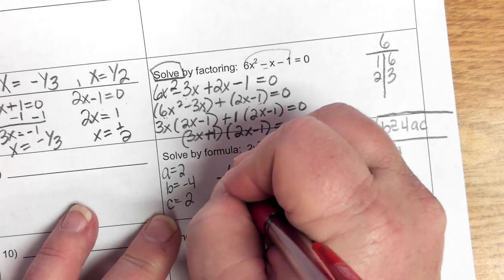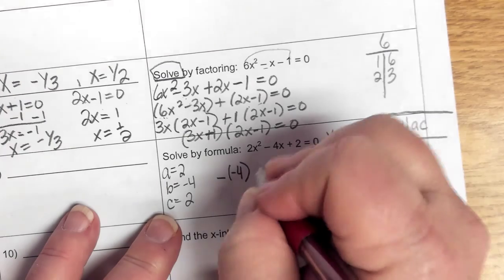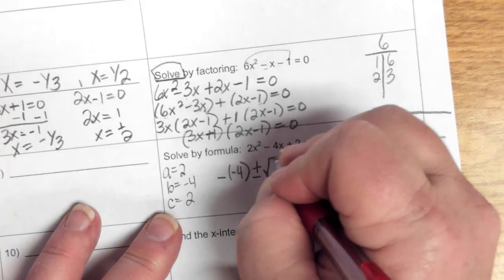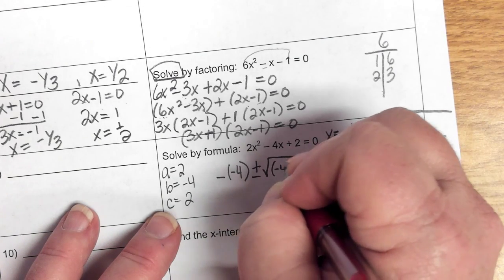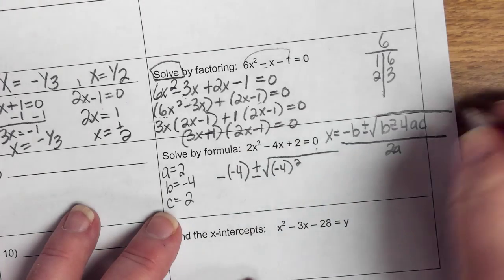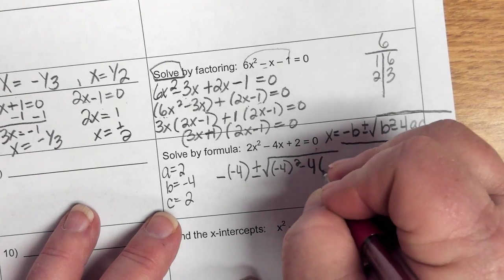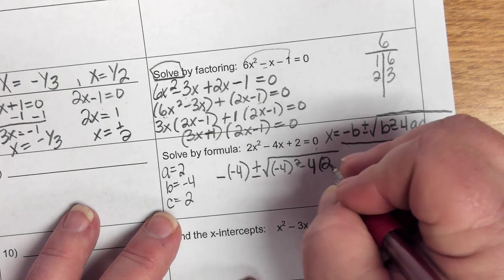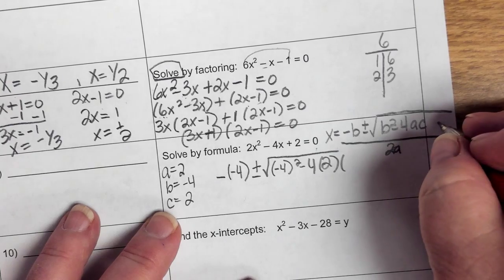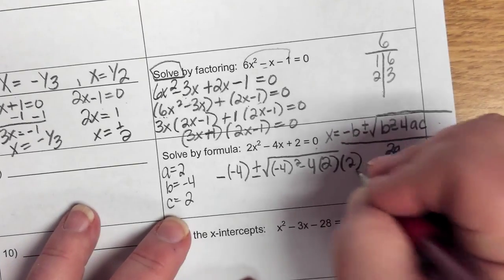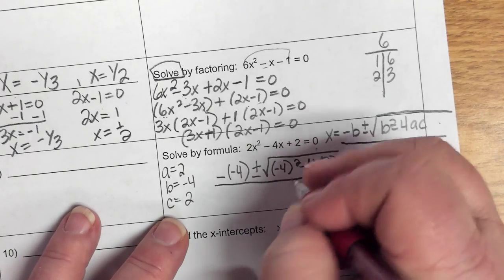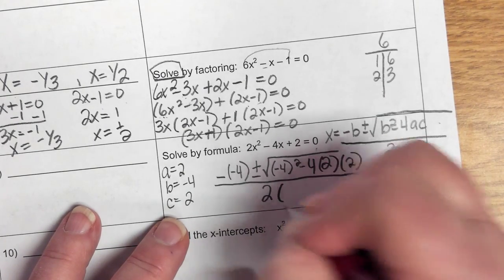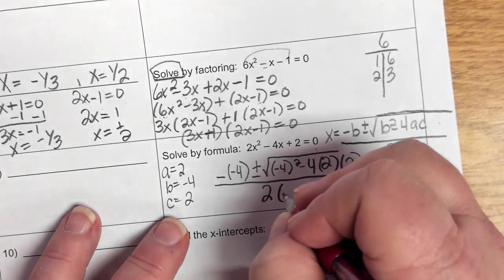So we've got a -4 plus or minus the square root of b squared. So we're going to have a -4 in parentheses squared minus 4 times 2 times 2, all over 2 times a, which is 2.